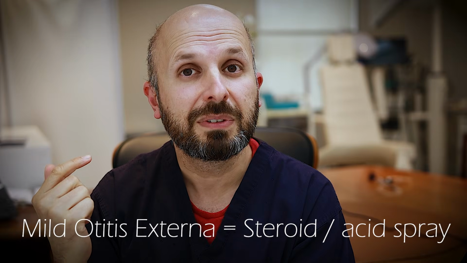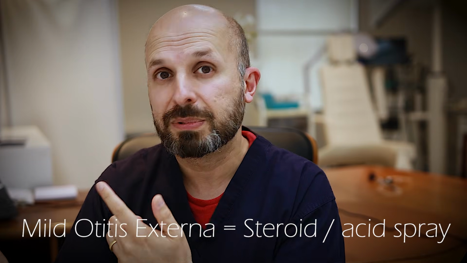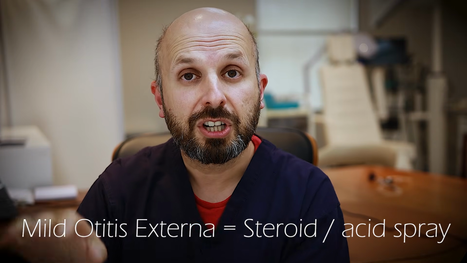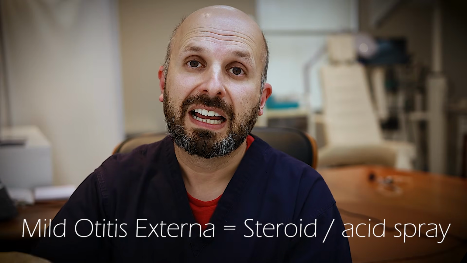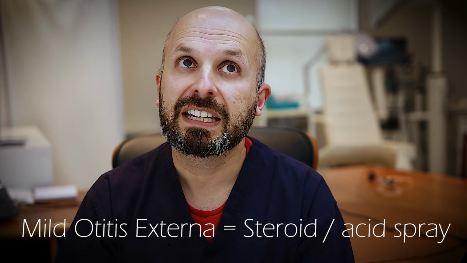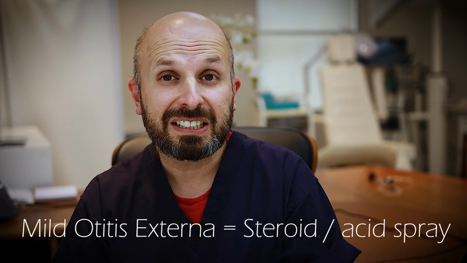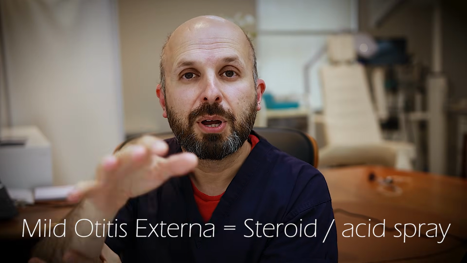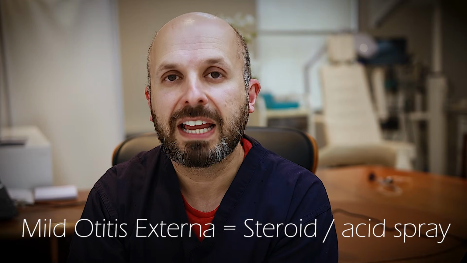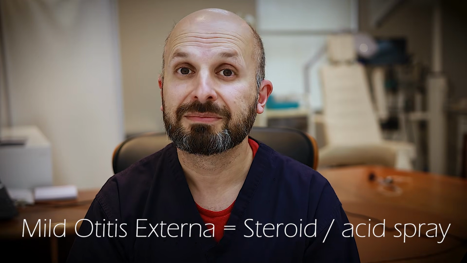But to try and avoid that, you could either give an acid, Ear Calm, or you can give Betnesol drops, like a steroid drop, to try and calm that area down, and then hopefully you can get rid of the infection that way. That's what we normally do for the mildest cases of otitis externa.